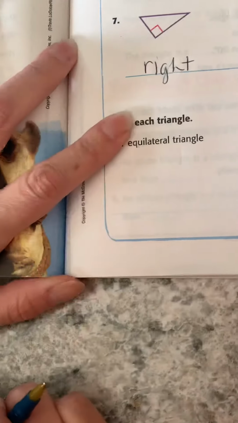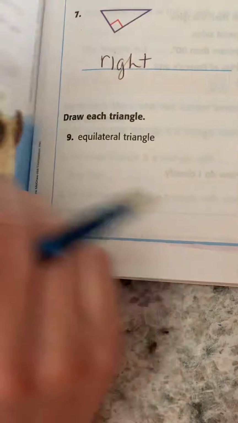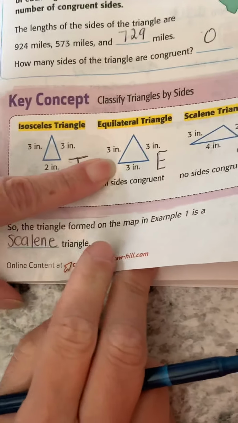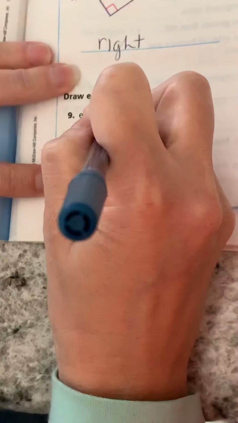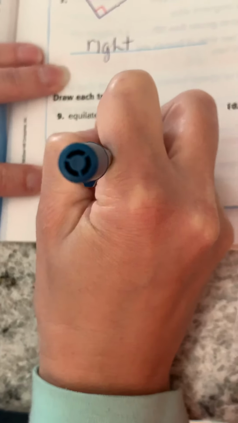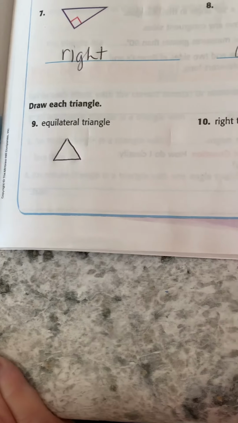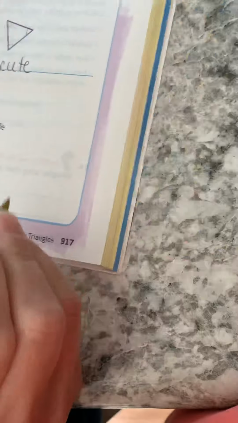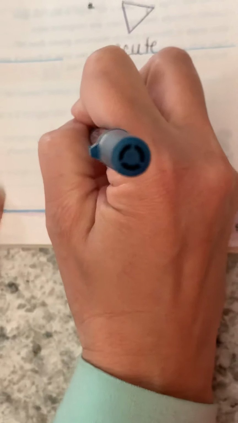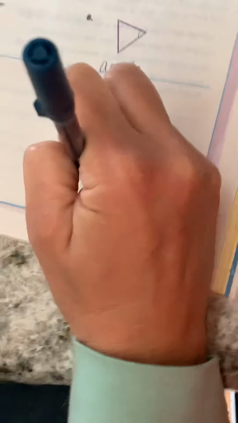Numbers 9 and 10 are asking us to draw the triangle. For an equilateral triangle, all I've got to do is go back to the page from before, and I can see that equilateral means all 3 of the sides are the same. If I really wanted to be accurate, I would probably get out a ruler to make sure that my sides measure the same, but they all look pretty close to the same there. Number 10, a right triangle. To draw a right triangle, you basically put a straight line up, you make your right angle, and then you connect it and you can draw your corner box.